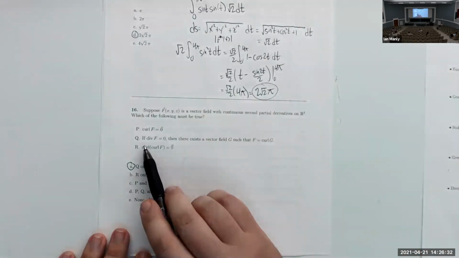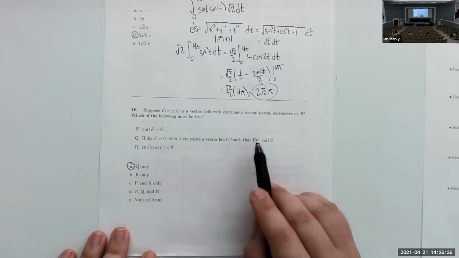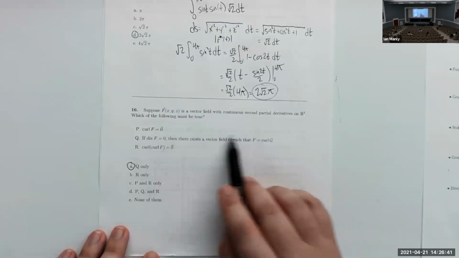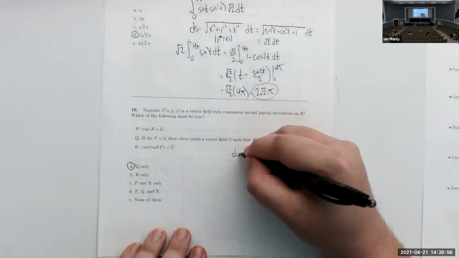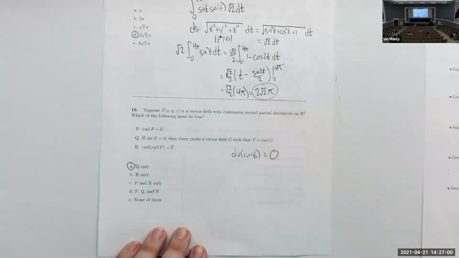All right, Q. If the divergence of F is 0, then there is a vector field G such that F is the curl of G. I think we talked about this statement on the day we introduced divergence. So does this have to be true? Well, I guess the answer is yes. The reason is that the divergence of the curl of something will always be 0.